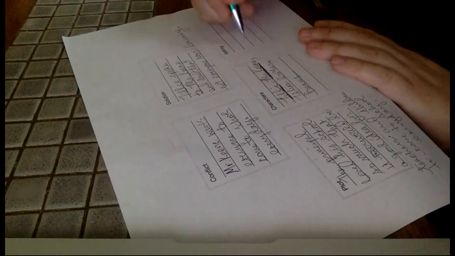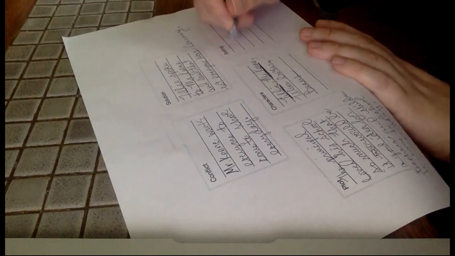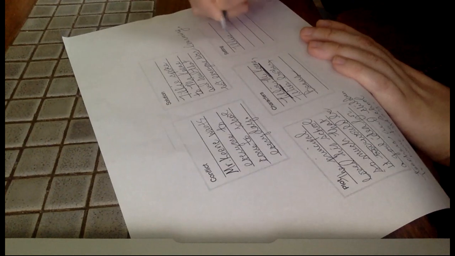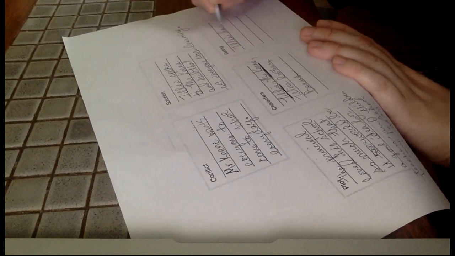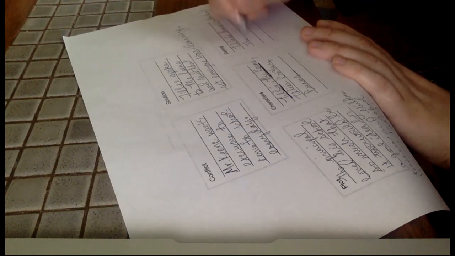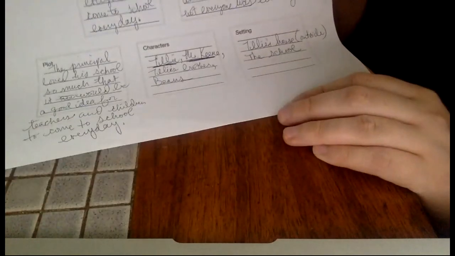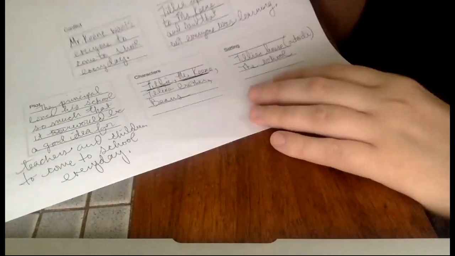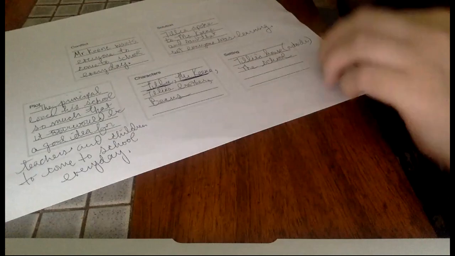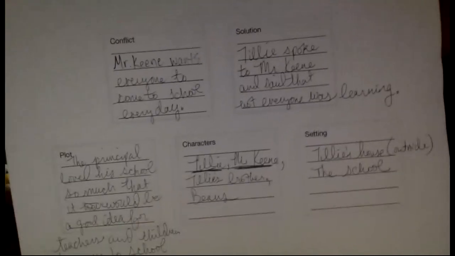And our setting, well, the setting takes place at Tilly's house, or outside Tilly's house, and then the school. It doesn't really talk about when, but we can assume it's kind of like present day. If it doesn't really say, any time in the present is the assumption. So there's your graphic organizer. I wrote in cursive. You can practice writing cursive if you like.